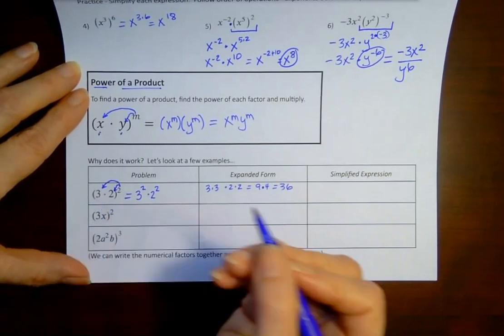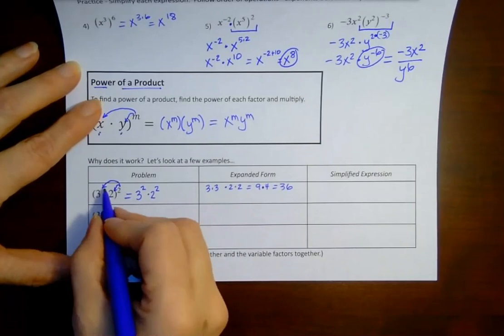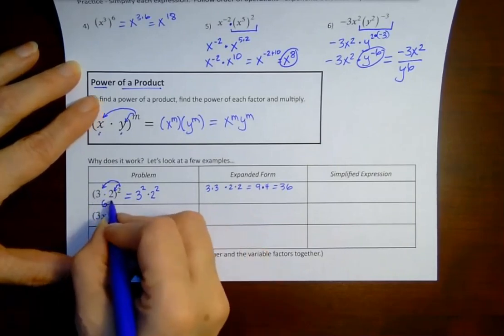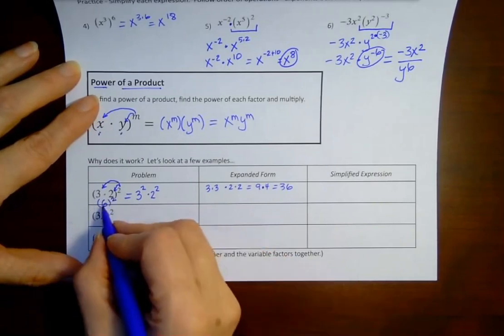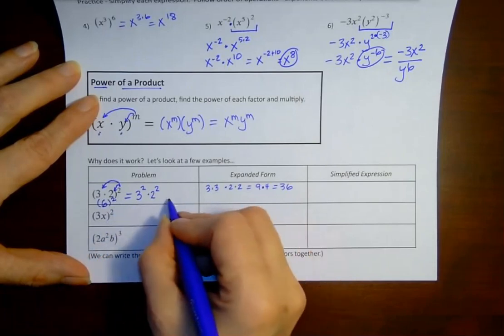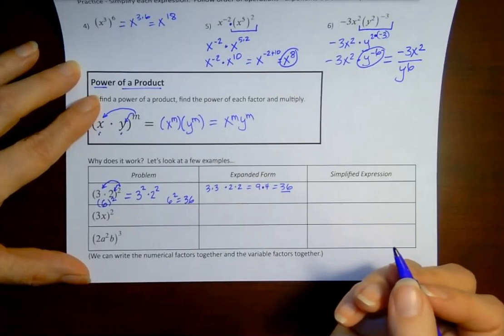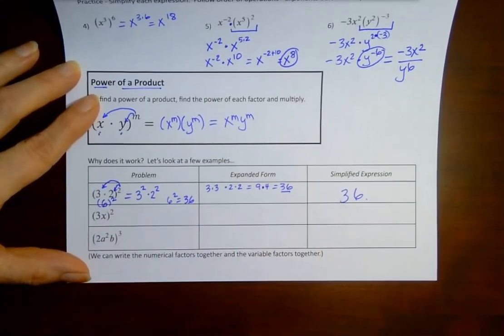You also know that if you follow GEMDAS and you have 3 times 2 all to the power of 2, you can do order of operations. You can do the stuff inside the parentheses and you get 6. And then you're going to do your exponents, right? And 6 squared is 36. And that's the answer we got, 36. So woohoo, we got the right answer, right? Either way, it's 36. So for something like this, you can choose which way you want to do it, whether you're using the order of operations or these rules with our exponents.